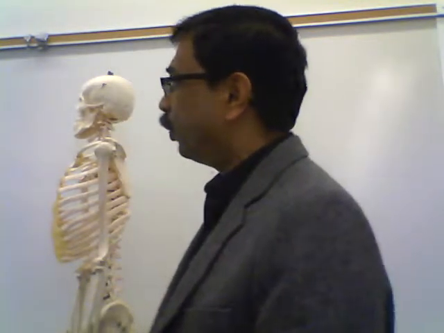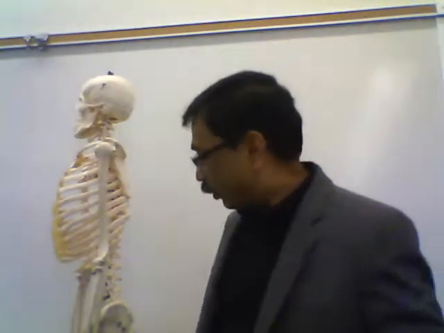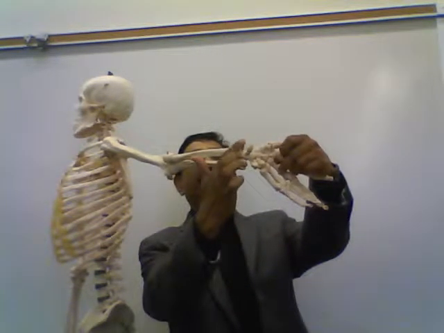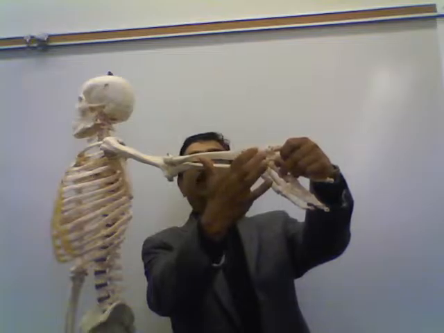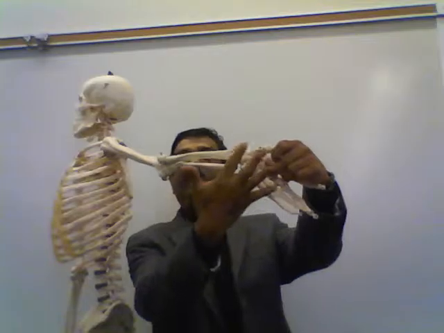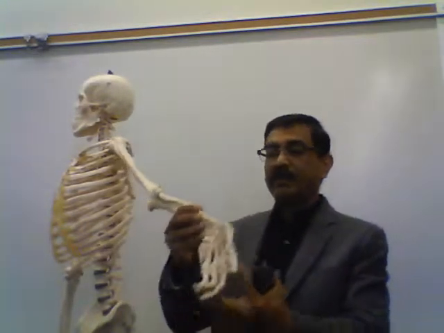They form 2 rows, and among those 8, 2 are important because those 2 bones articulate with the lower end of the ulna. So this is the lower end of the ulna, and 2 of those 8 carpal bones articulate with the lower end of the ulna to form the wrist joint here. So what are those 2? Scaphoid and lunate. Okay. So I may ask you, which 2 form the wrist joint?